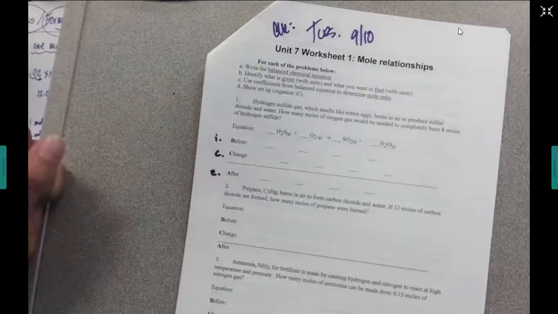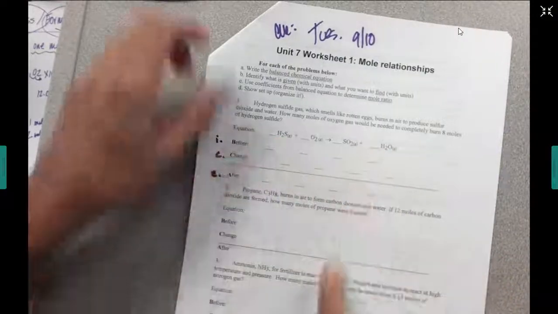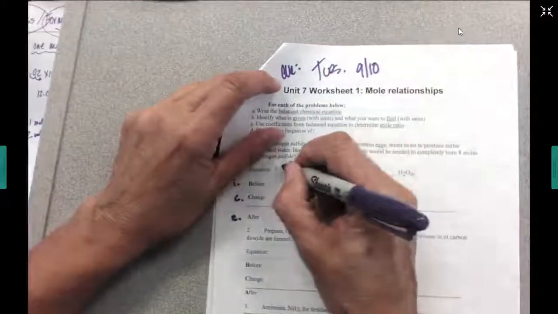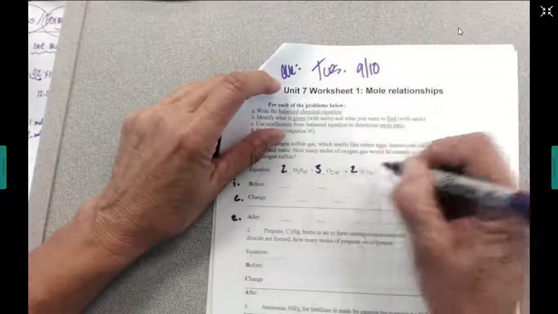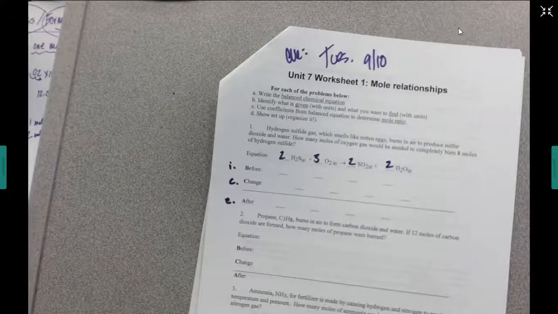All right, so before we can start, what we've got to do with this equation is balance it, right? H2, I think it was balanced on the other side. Wasn't that one we were looking at? Yeah. 2, 3, 2, 2. All right, well, we'll get a little cheating going on there. 2, 3, 2, 2.